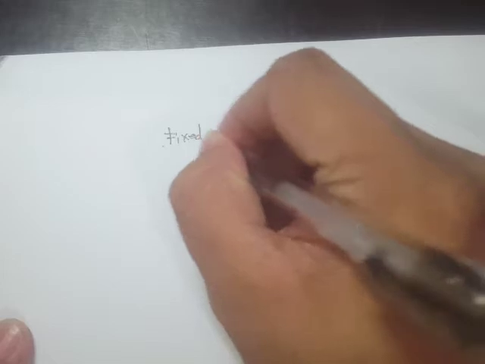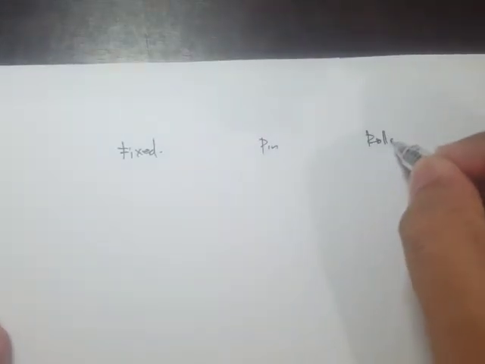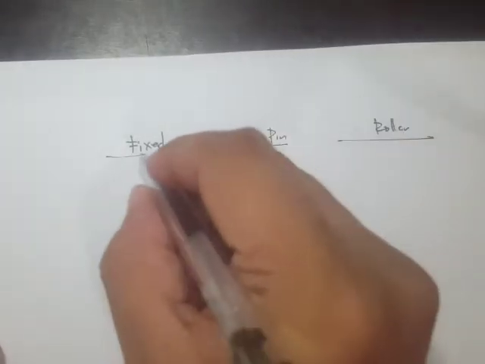Okay, we'll continue our lecture. So the most common supports that we'll encounter in this course are the fixed support, right? The fixed, the pin, and the roller. Okay, so as I have said, we can describe these supports in terms of forces and displacements.